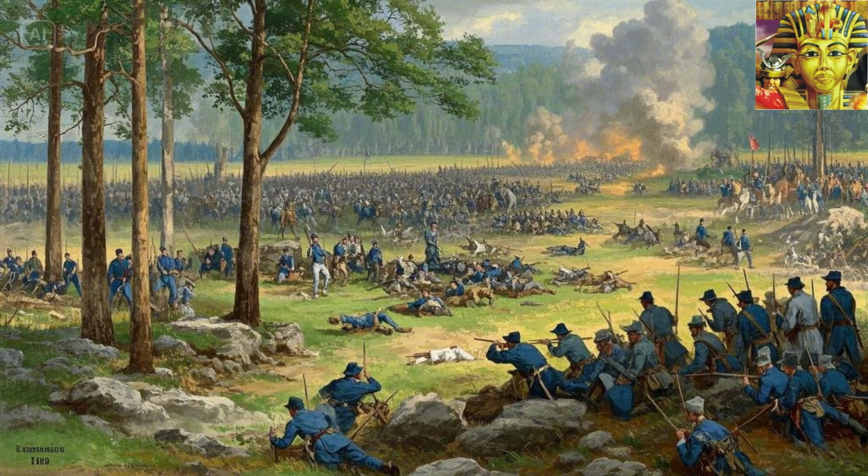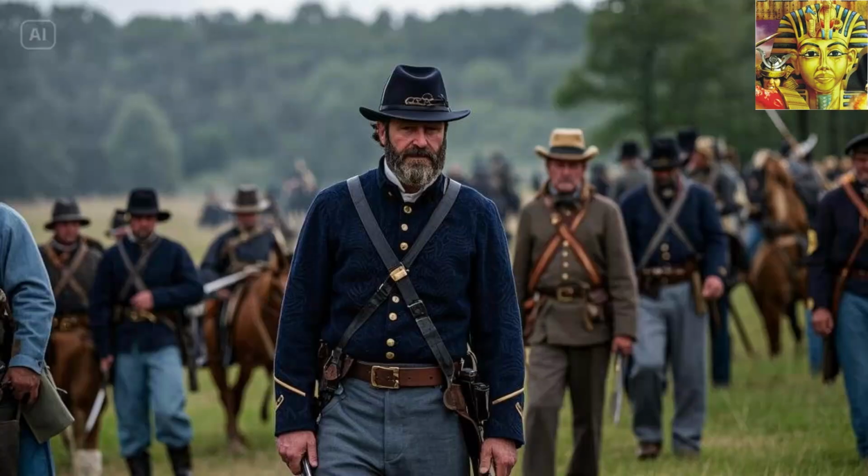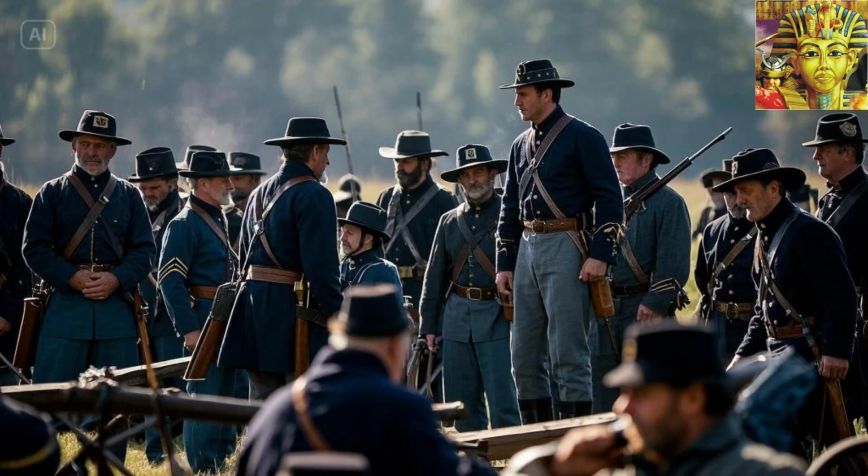Leadership failures and a lack of unity among Union commanders also played a significant role in the defeat at Chickamauga. Rosecrans' indecisiveness and poor communication with his subordinates created confusion and hindered the Union's ability to respond effectively to the Confederate assault. Rosecrans' indecisiveness. Rosecrans' leadership during the battle was marked by indecisiveness and a lack of clear direction.